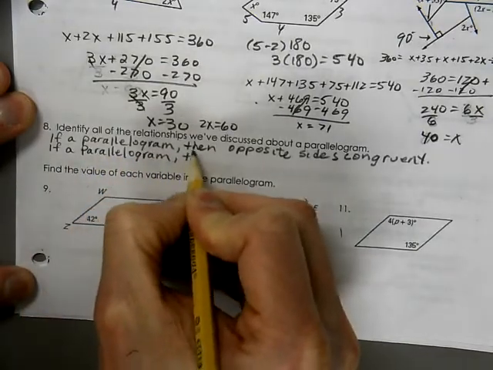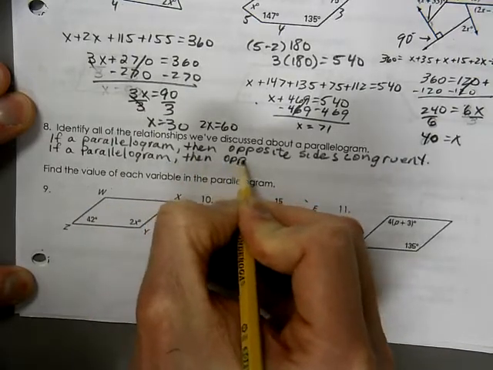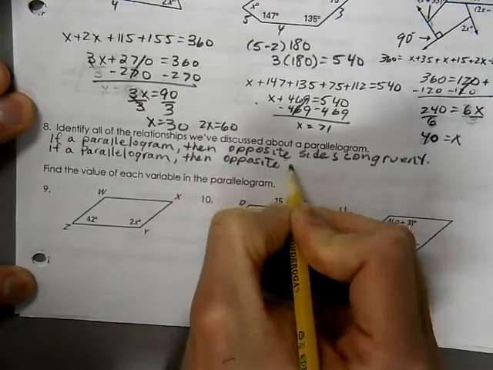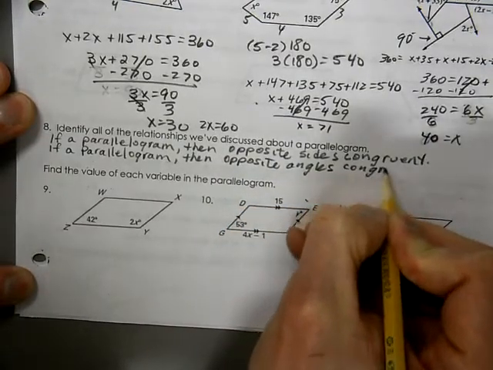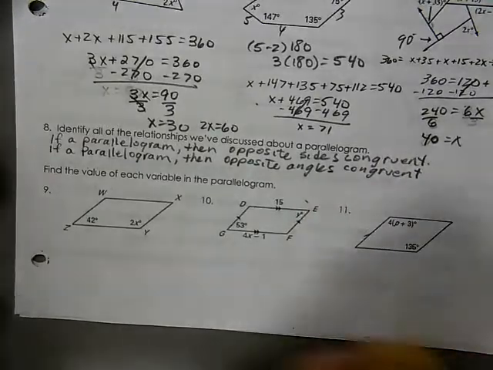If a parallelogram, then opposite angles are congruent.